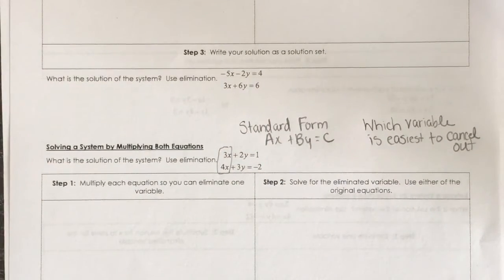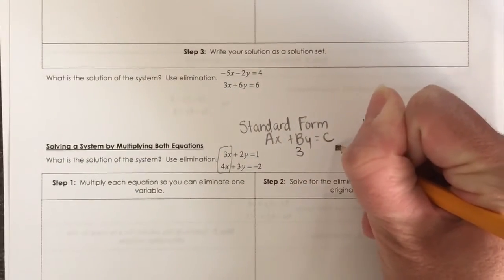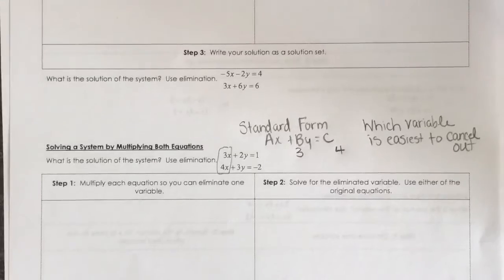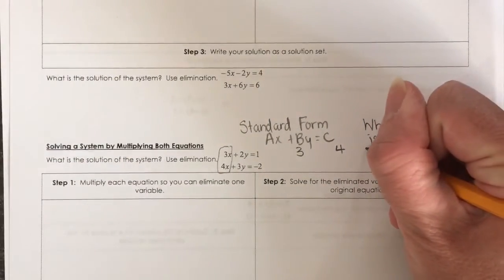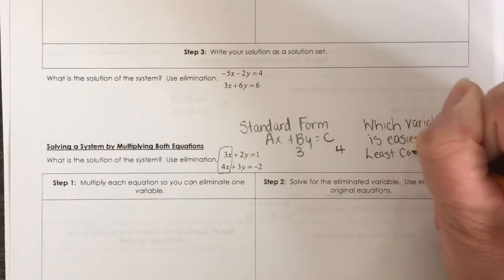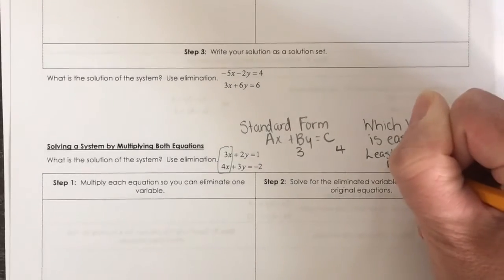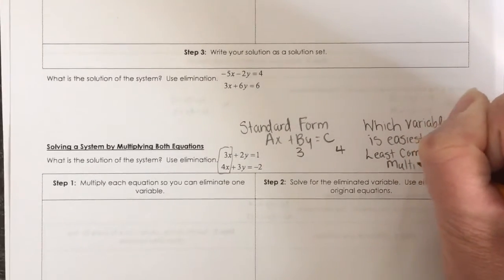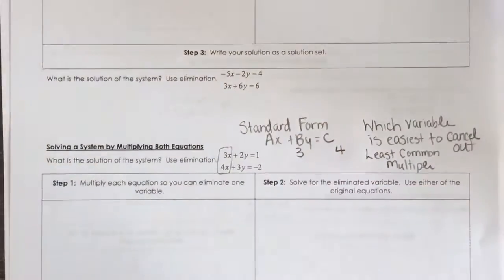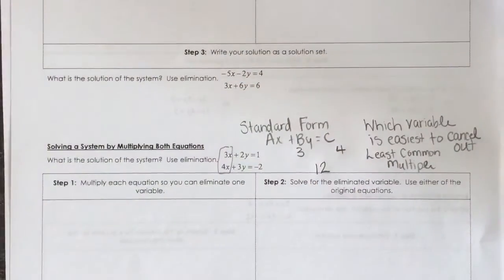I have to decide, okay, if I take my 3 and my 4, what is the smallest number that both 3 and 4 will go into? So I need to find what's called the least common multiple. 3 and 4 will both go into 12 evenly.